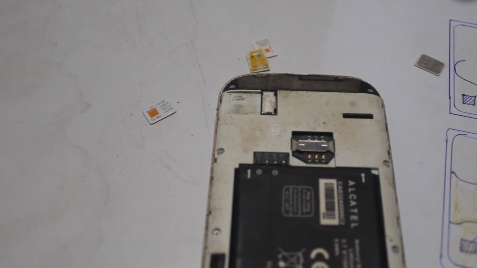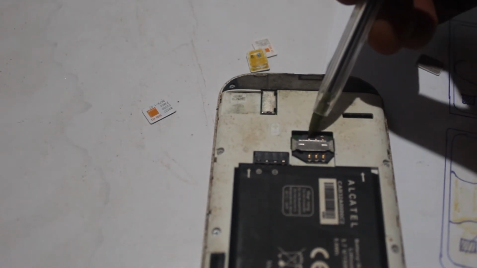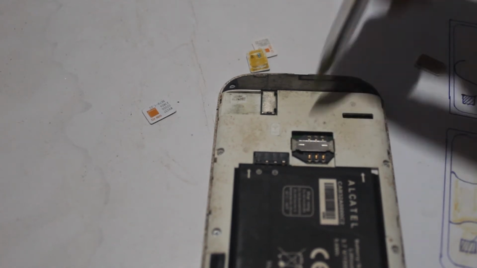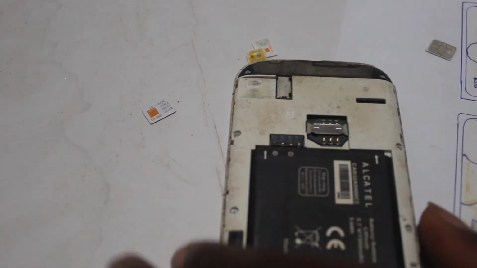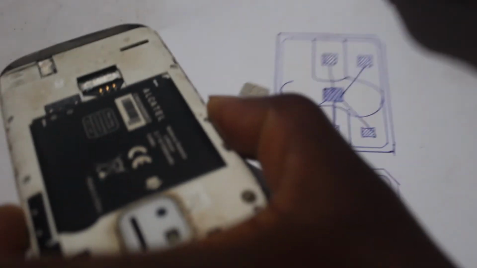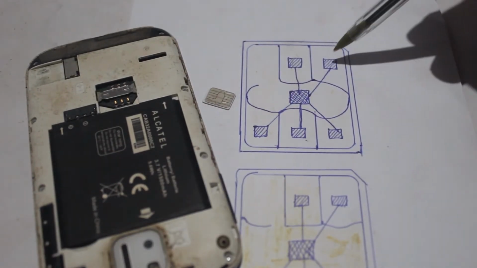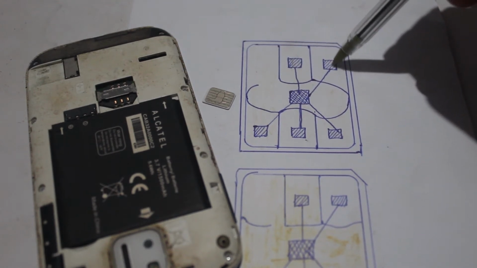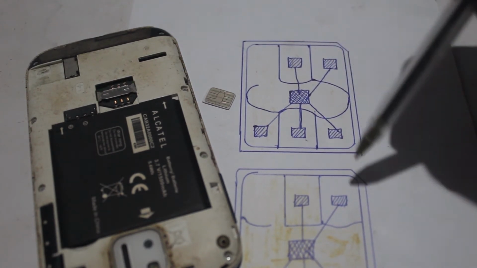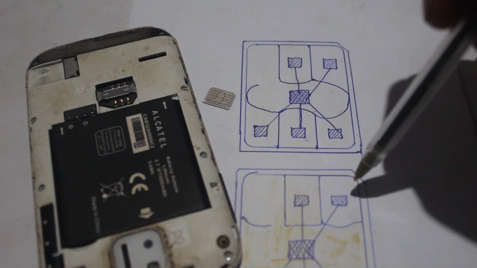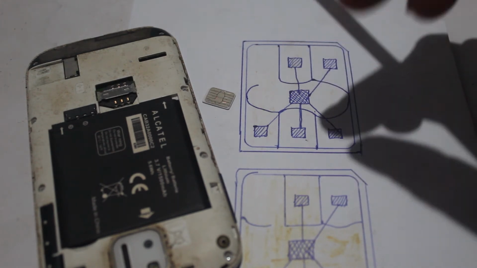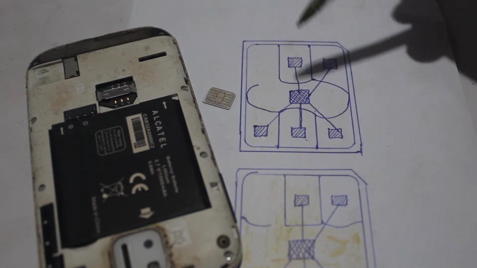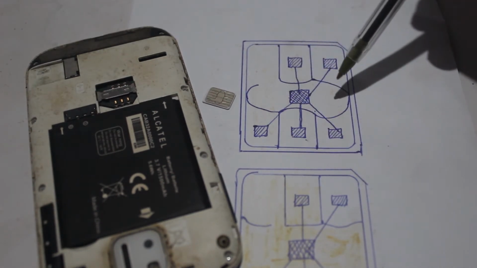Remember, this part here, this last pin here will be the pin that will be connected to this first portion of the SIM card. So I just want you to take good note of this.